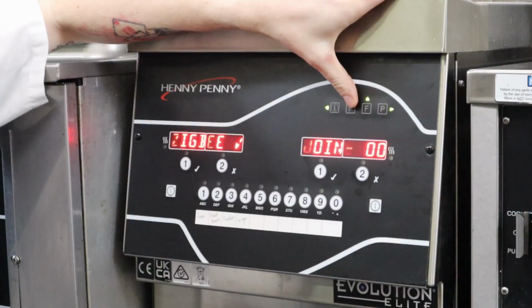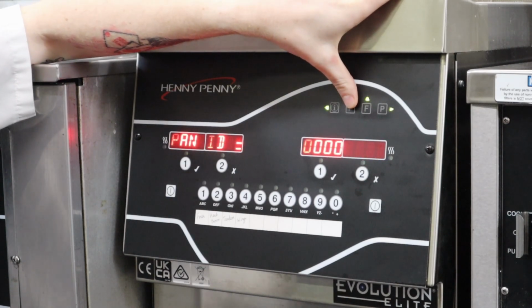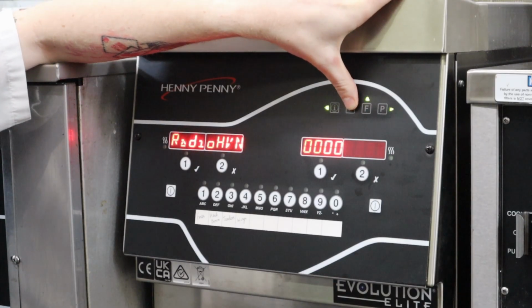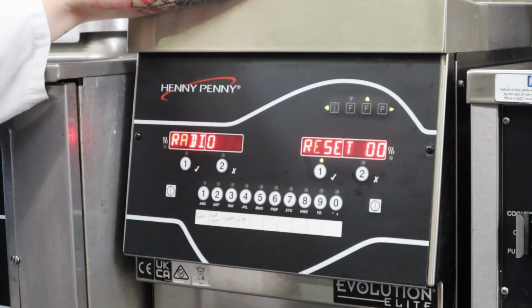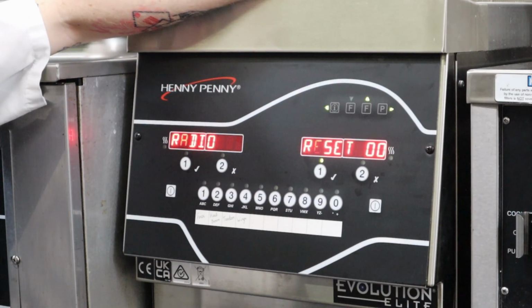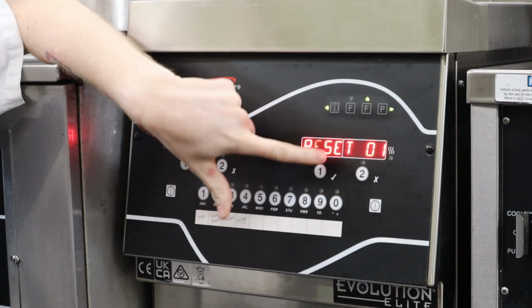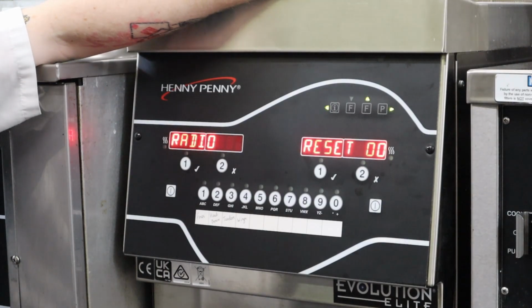We've got our join number, we've got our channel number, our PAN ID, our radio ID, our MAC address, some more radio information. If we need to do a reset, we'll scroll down until we get to the reset option here. We're going to press our tick here, and we'll get our 000100 sequence again.